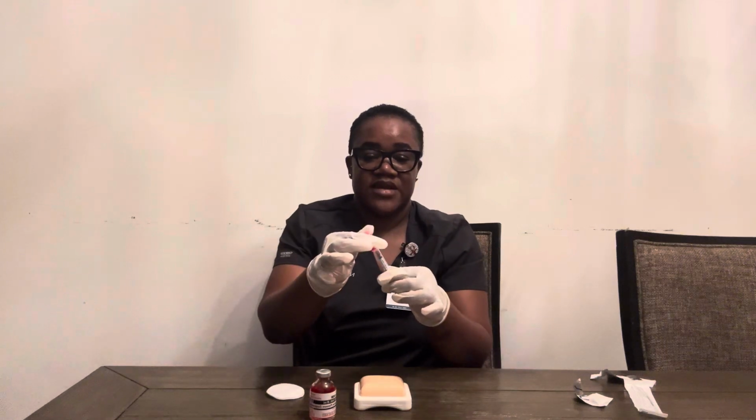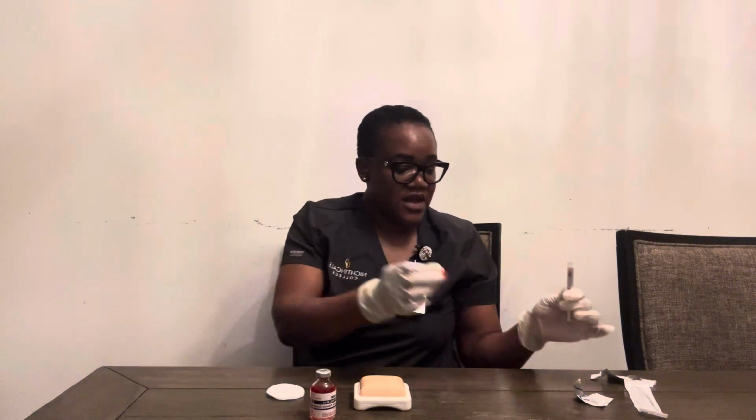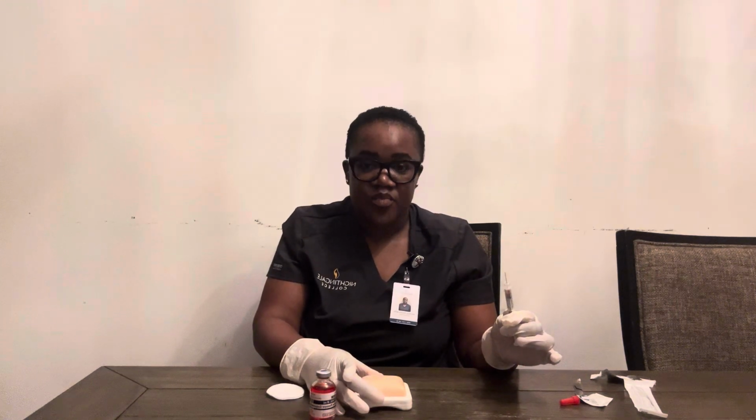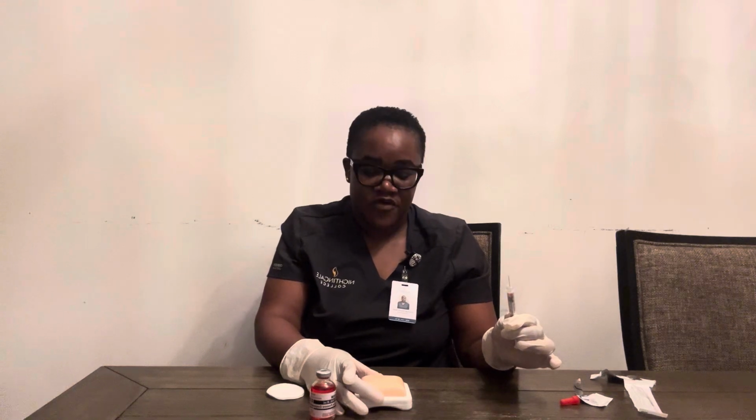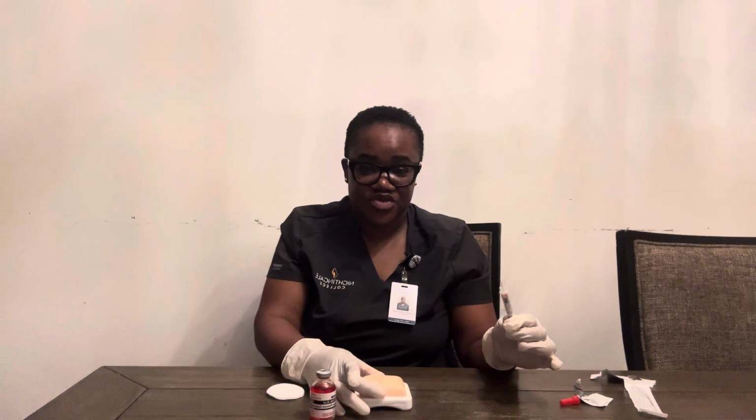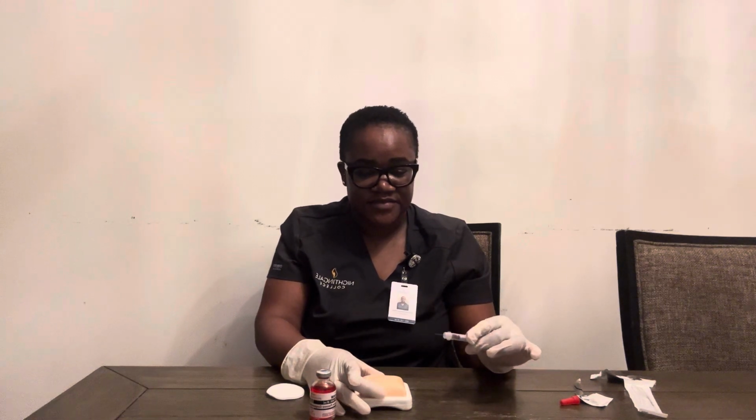I'm gonna uncap my needle, and for the site, I'm gonna pull on the skin around the site, making sure it's nice and tight.